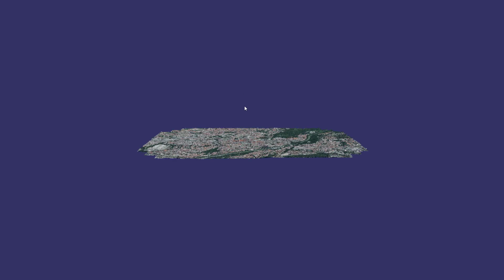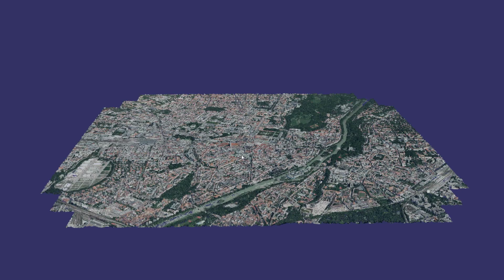Then the navigation itself: if I keep the left mouse button pressed and then move it up and down, I can tilt the data. Or if I go left and right, I can in this case also tilt it sidewise. Then the mouse wheel allows me to zoom in and out onto the data set. So when I use the mouse wheel and scroll it down, then I zoom in.